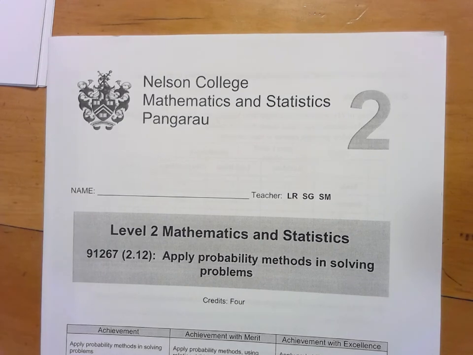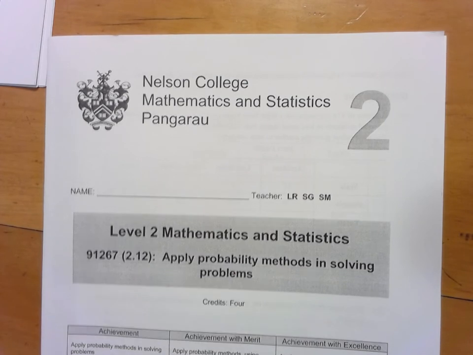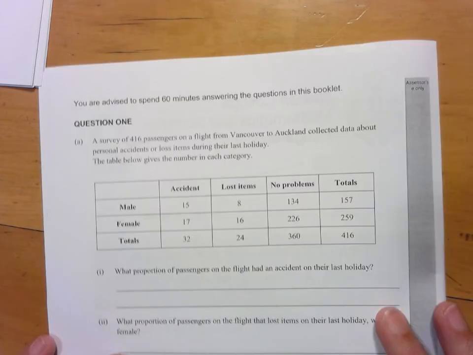Okay, let's take a look at the Level 2 Mathematics 212 paper, Probability Methods. The practice exam we used at Nelson College in 2018 for the 12 MSN courses. So, question 1. Right, let's see, what do we got?